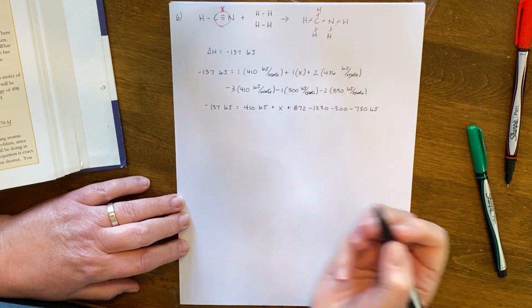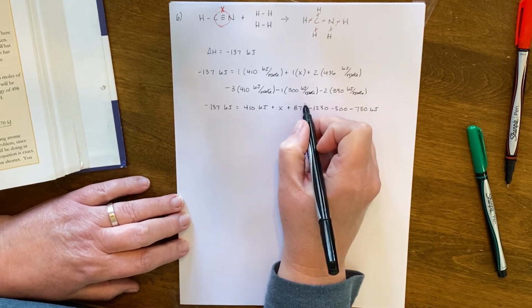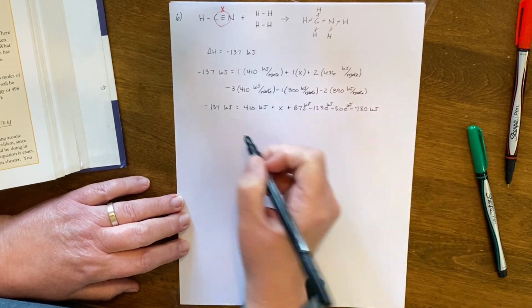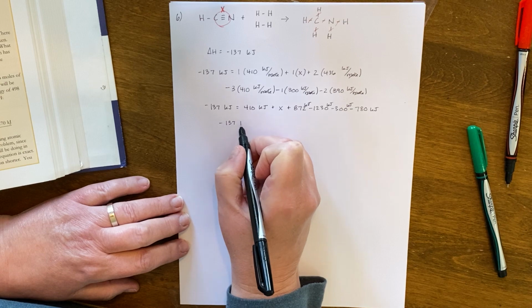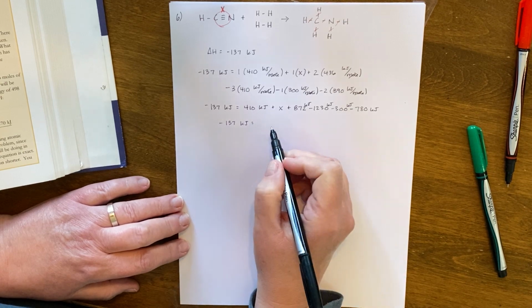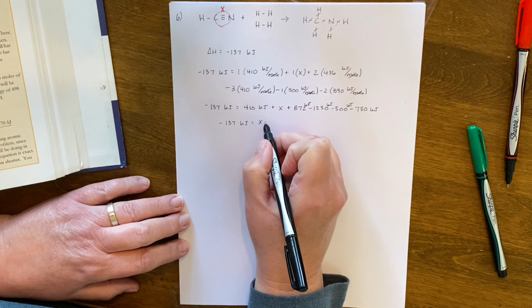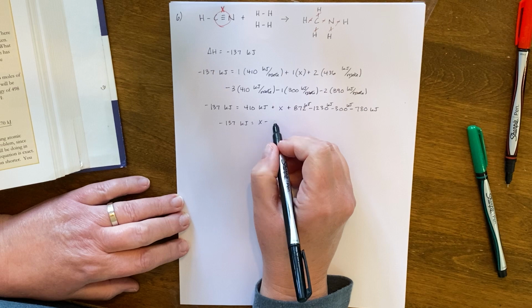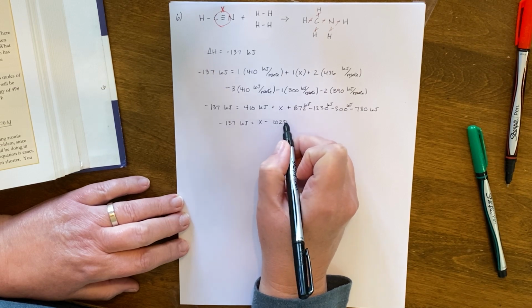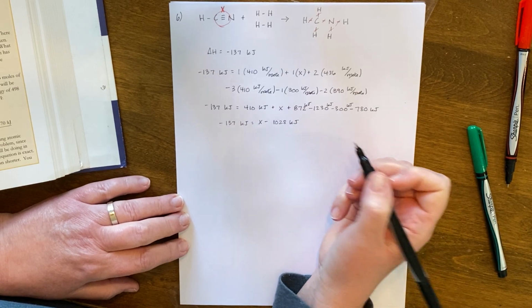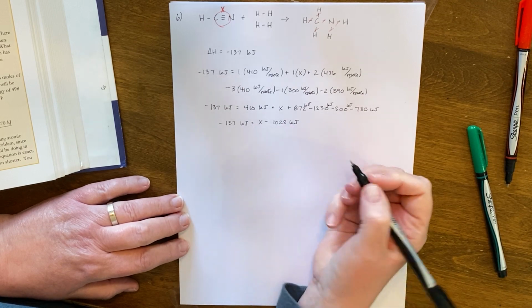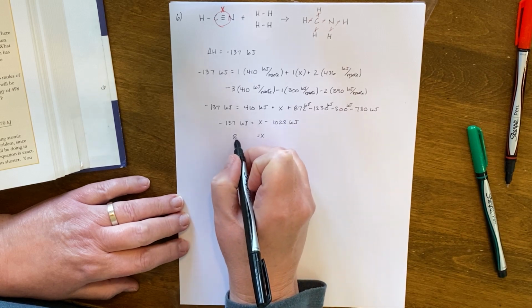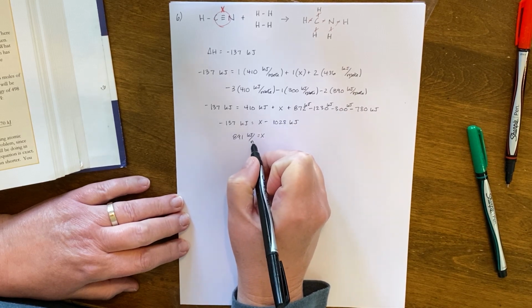Should have been writing the units down. So then this is kilojoule, kilojoule, kilojoule. All right, so my left side remains 137 kilojoule. My right side then ends up being X, and when I combine like terms, I will have X minus 1028 kilojoule. So then to solve for X, I just add 1028 to each side, and I end up with X equals 891 kilojoule per mole.